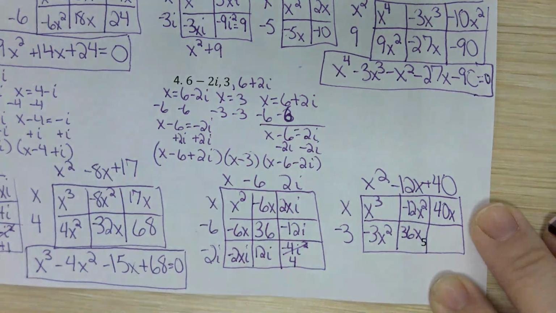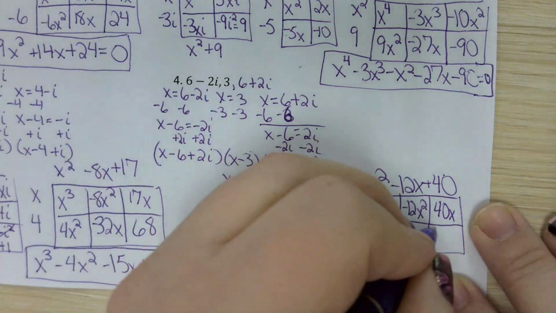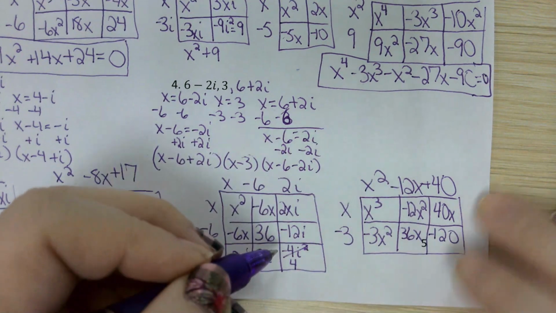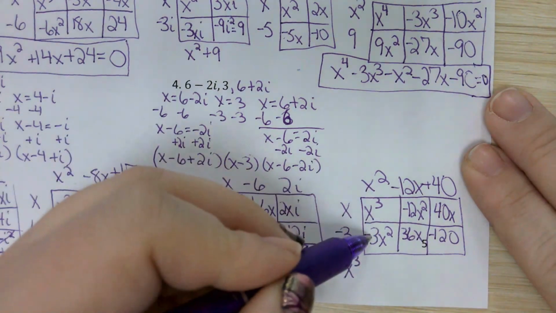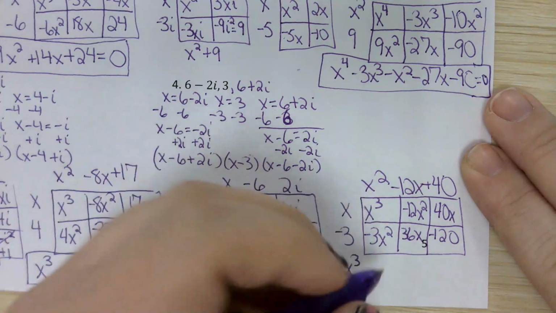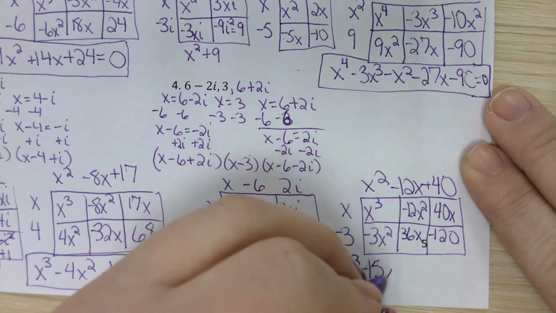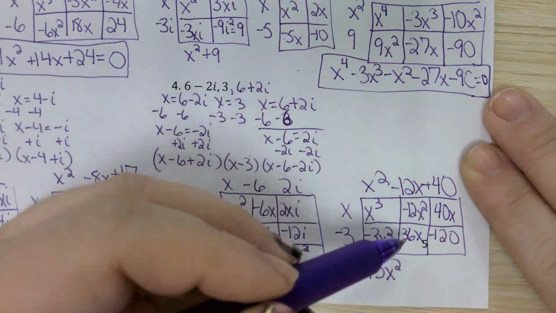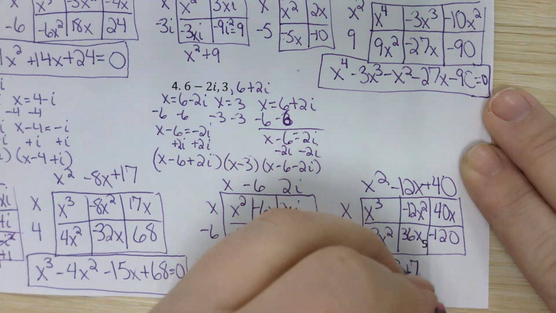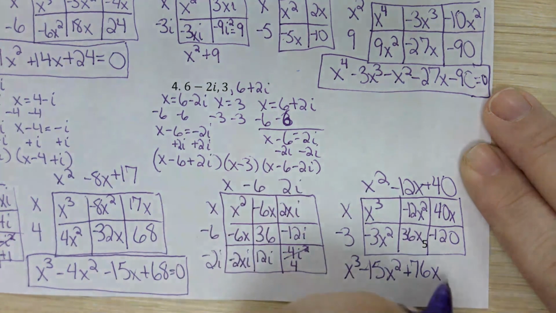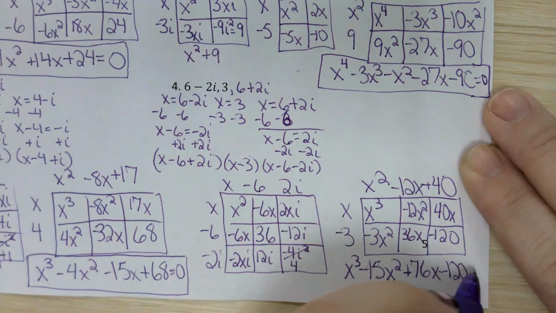And 40 times negative 3 is negative 120. Combine our like terms. X cubed, negative 3x squared minus 12x squared gives me negative 15x squared. 36x plus 40x gives me a whopping 76x minus 120 equals 0.